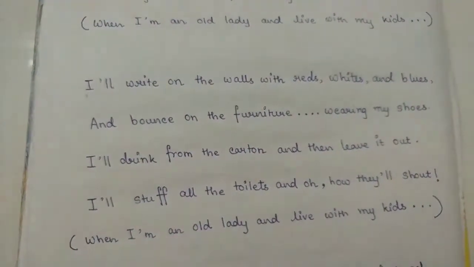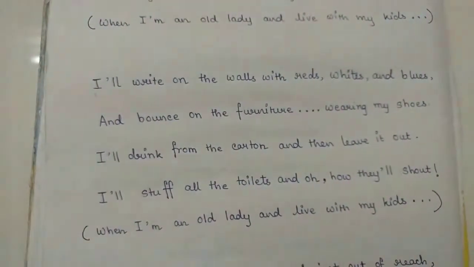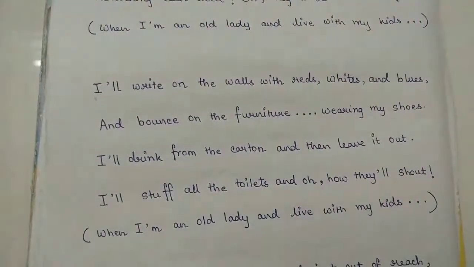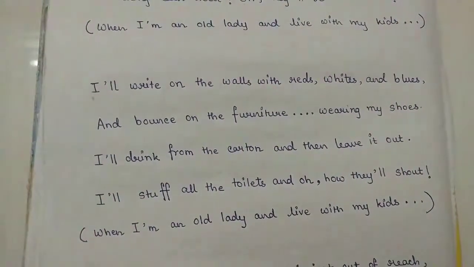I'll drink from the carton and then leave it out. Yes, this is something that most children do. Even I did, drinking from the bottle and then keeping it open. Not very young, otherwise I wouldn't have remembered. But I remember doing that, and on top of that, my parents added on to it. So you can imagine that this poem is for everyone. Everyone can read and relate to it.